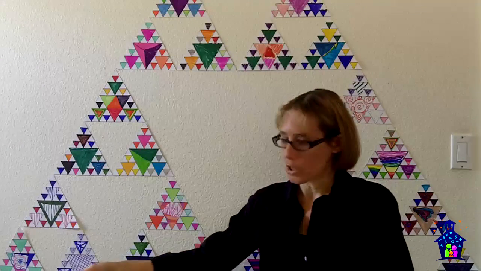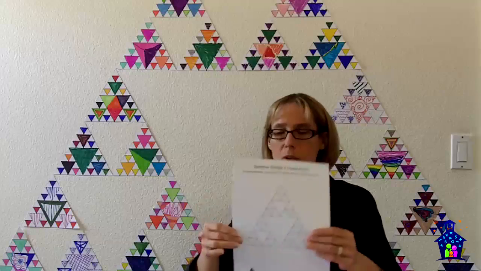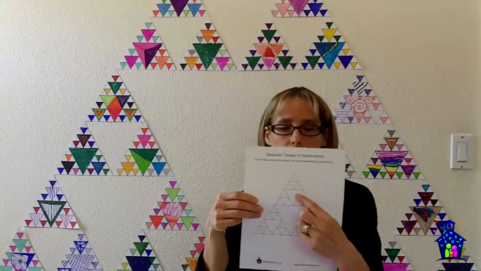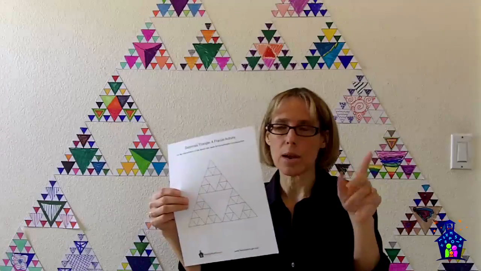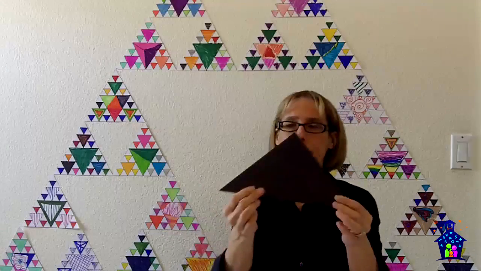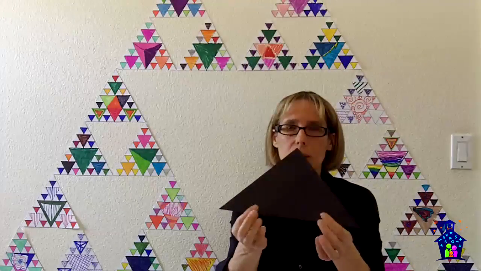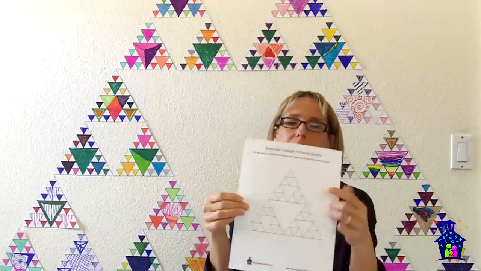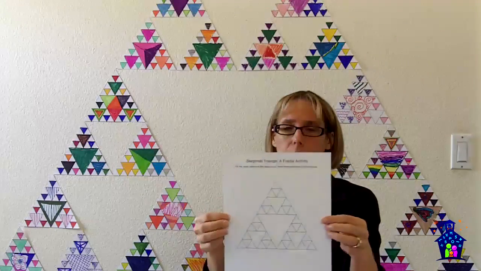The instructions are on there, but what they're going to do is color in all the inverted triangles, so the upside down triangles. Now I say upside down triangles because we know that a triangle is a triangle is a triangle, right? No matter the orientation of the triangle, it is still a triangle. Well, kids are so used to seeing triangles in this orientation that they end up calling this an upside down triangle, right? But it's not. The orientation doesn't matter. But for the purpose of this activity, I am going to call these the inverted triangles because it makes it easier to do the activity.